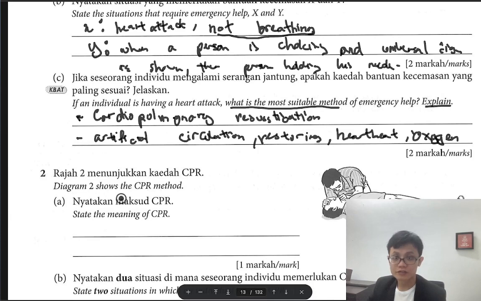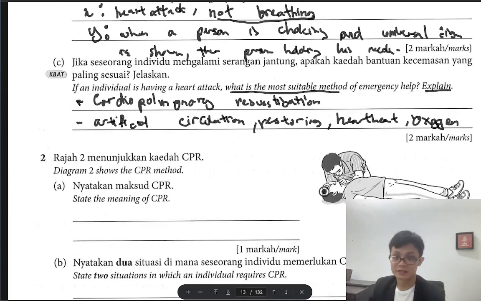Diagram 2 shows the CPR method. State the meaning of CPR. So again, what is the meaning of CPR? If you just write cardiopulmonary resuscitation, you won't get it correct.